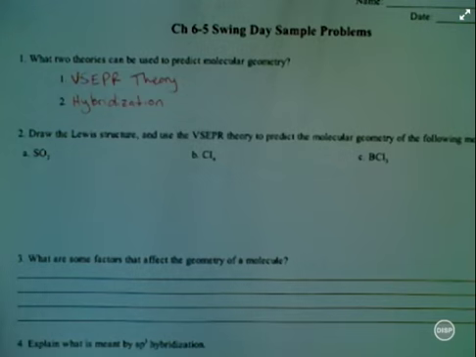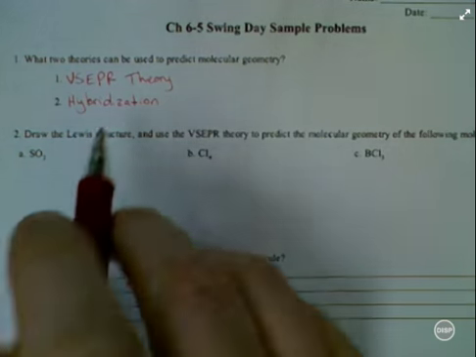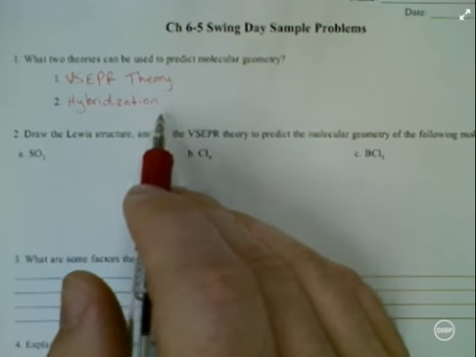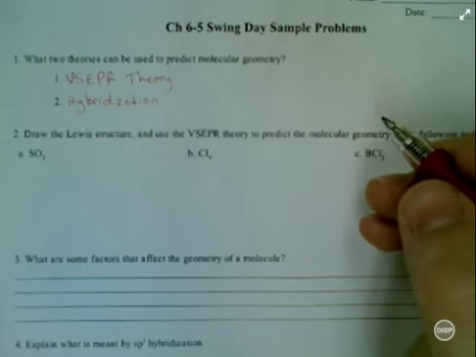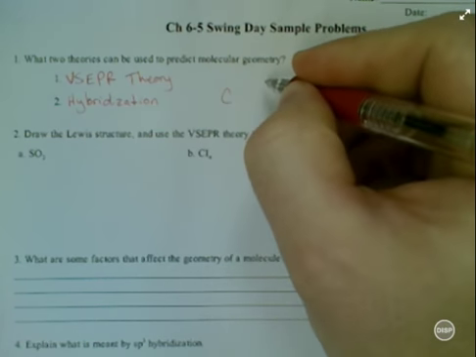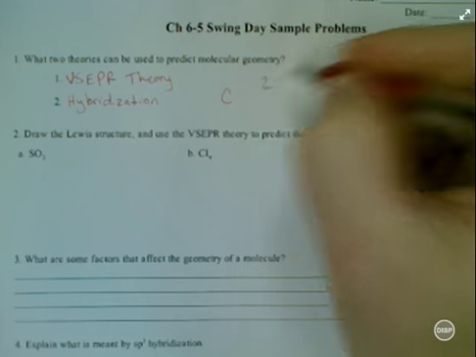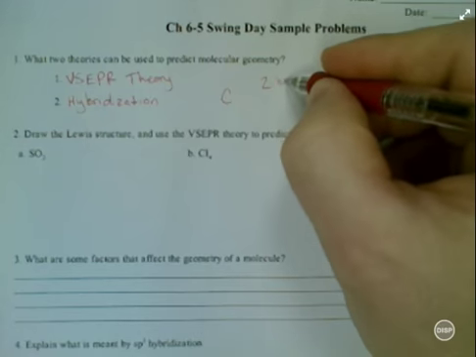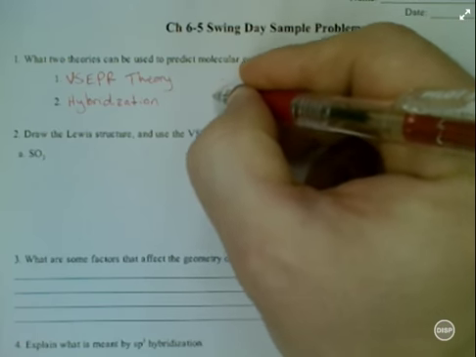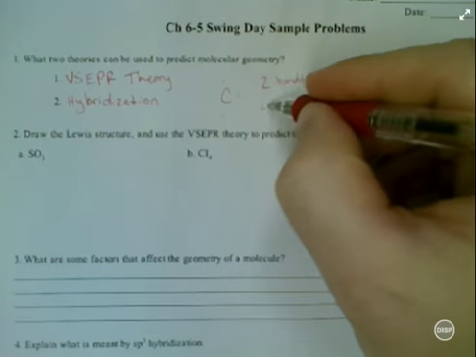hybridization. Hybridization actually is an important theory to predict the shape of different molecules, because remember when we went over the orbital notation for carbon, we only saw that there are two unpaired electrons. So we see that carbon should be able to make two bonds, but we don't depict carbon like that, do we? We depict it with four unpaired electrons so that it can make four bonds.